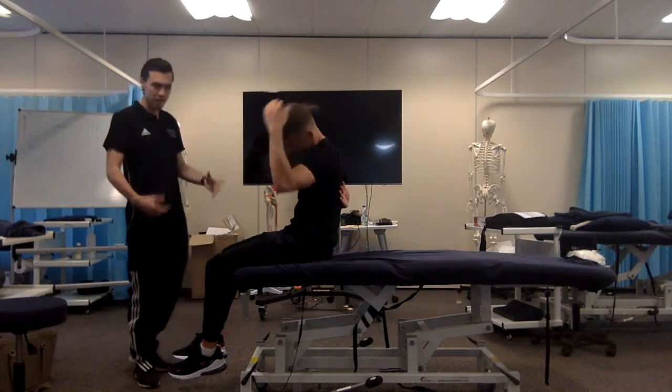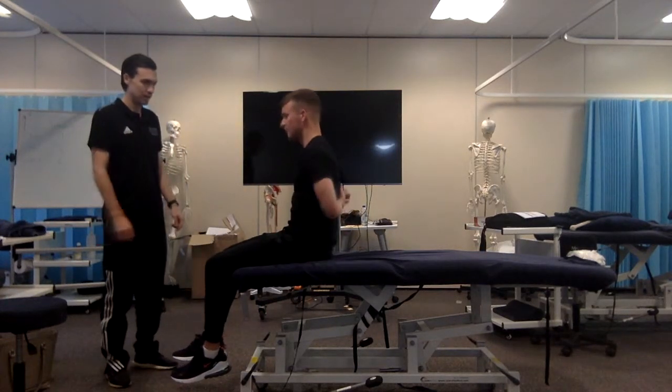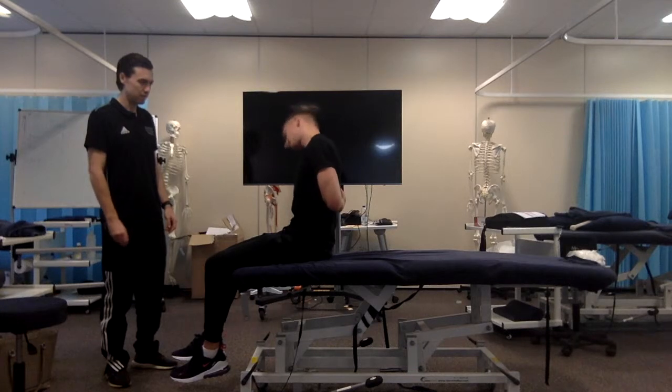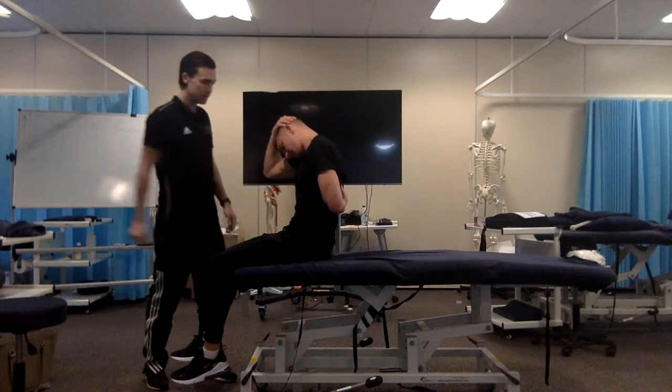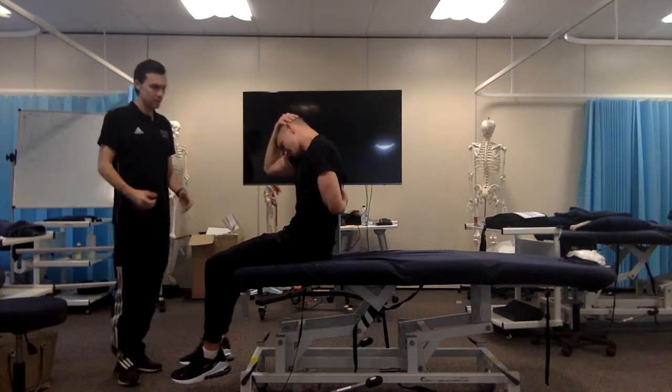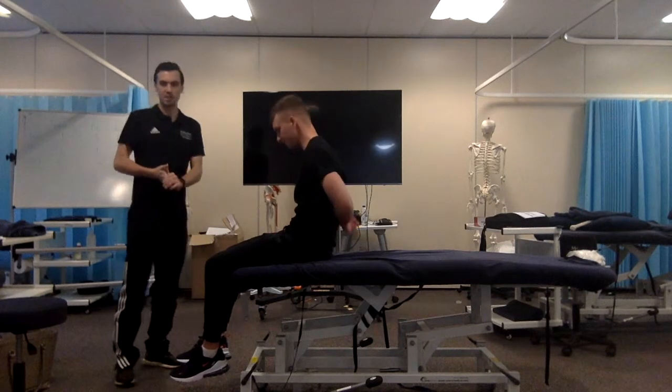Okay, again we want to compare to the other side, so do the same the other way. Good. Forwards, and then use your hand to pull forward and down. Excellent. Any difference between the two sides there? Feel like the same both ways? Good. Okay, sternocleidomastoid is the next one.